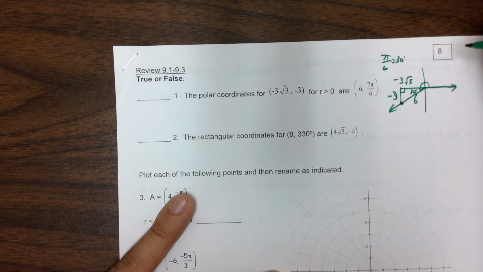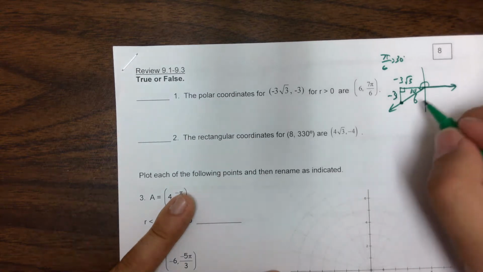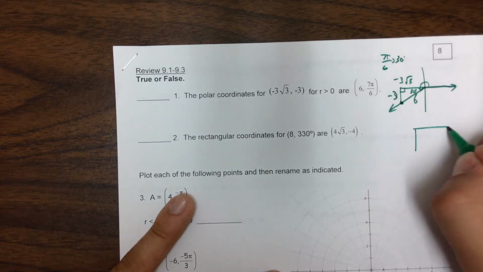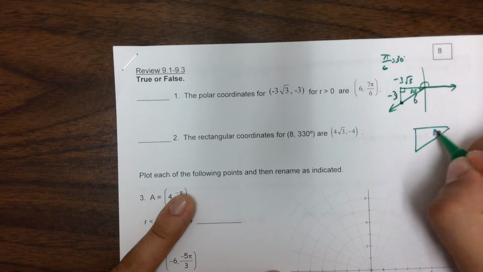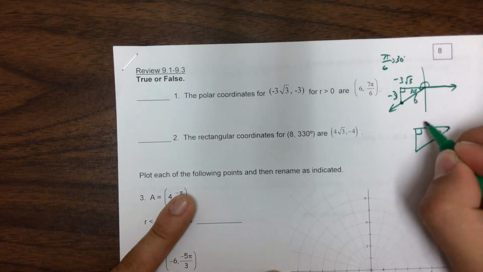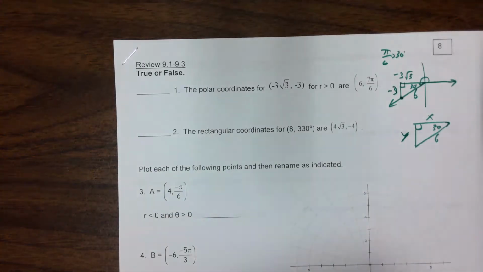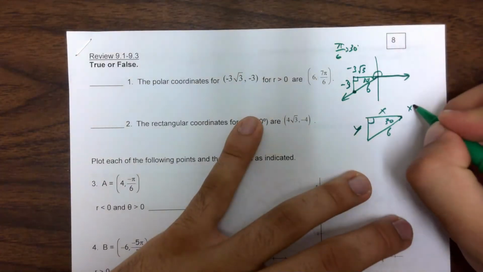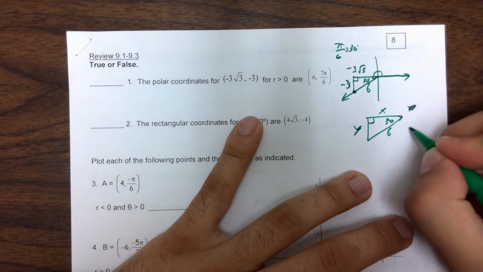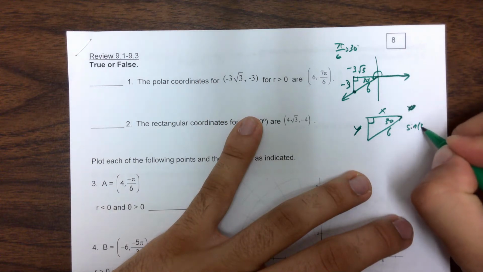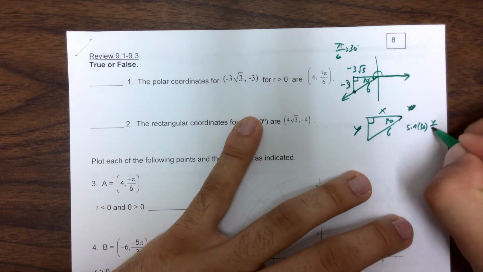The other way to do it is you have your 30-degree triangle. You're looking for x and y. You know this is 6. I can use my formula. What's sine of 30? That is y over 6.